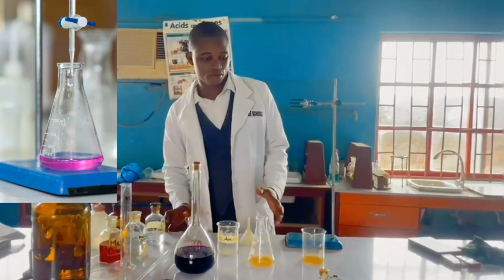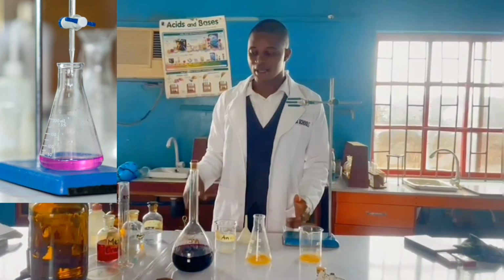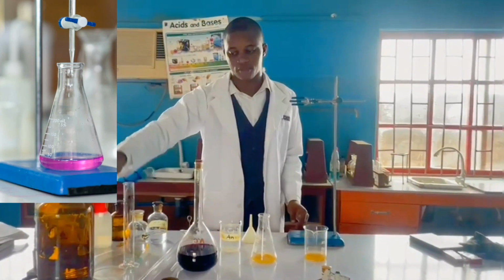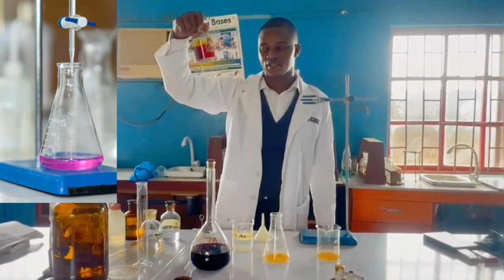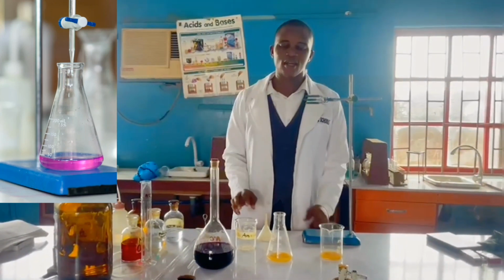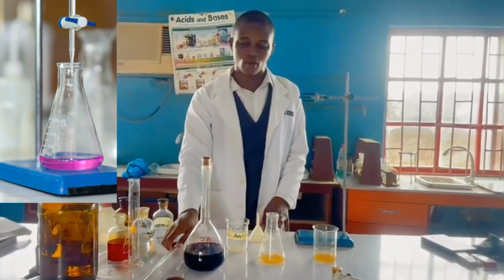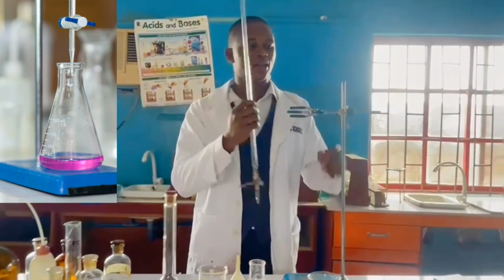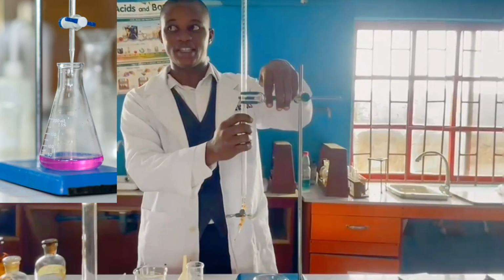Though we have more, we can include a white towel and then an indicator. A good example of an indicator is methyl orange to determine our endpoint. Now, the first thing is you pick up your burettes, then you slide the burettes in.